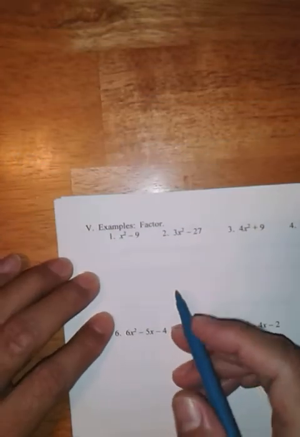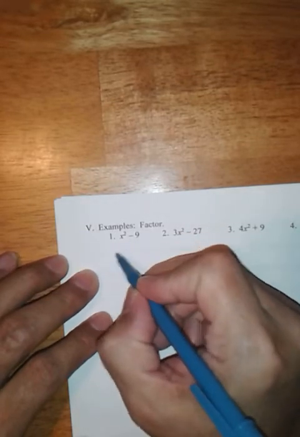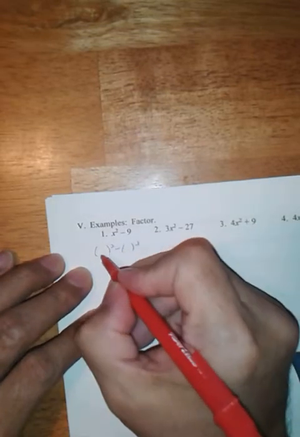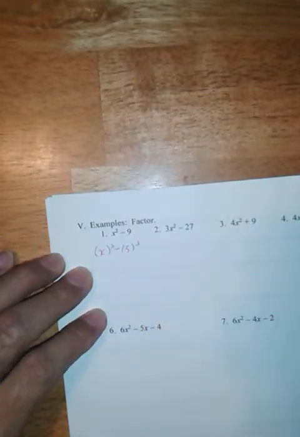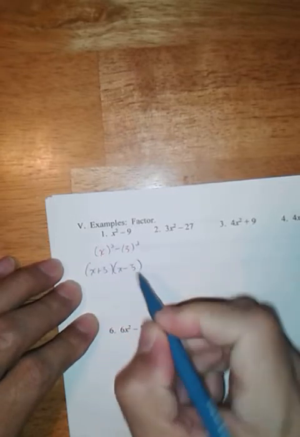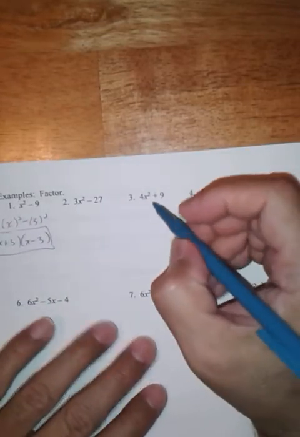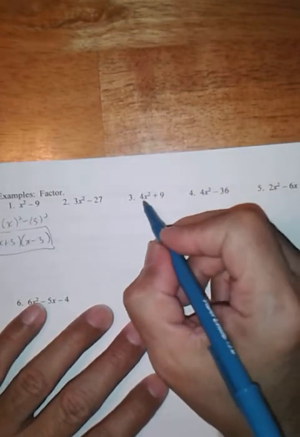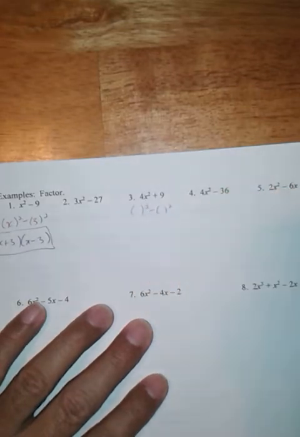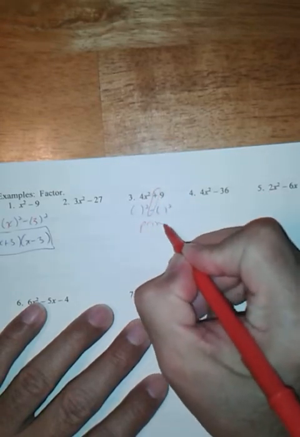So number 1, x squared minus 9. GCF, there is none. There's 2 terms. Is it a squared minus b squared? And of course you should get fast at these. So this is x plus 3 times x minus 3. Do you have to write that part? Not really, you just have to recognize it. Let's try number 3. No GCF, there's 2 terms, so is this a squared minus b squared? No, because that's not a minus, so therefore this is prime.